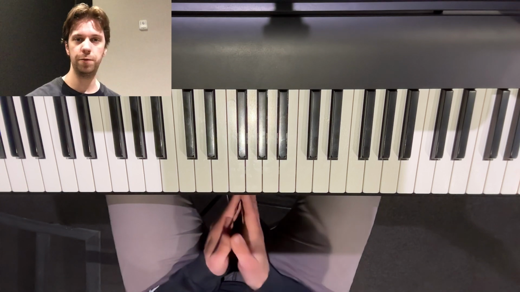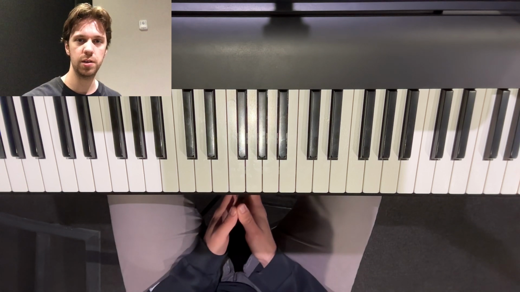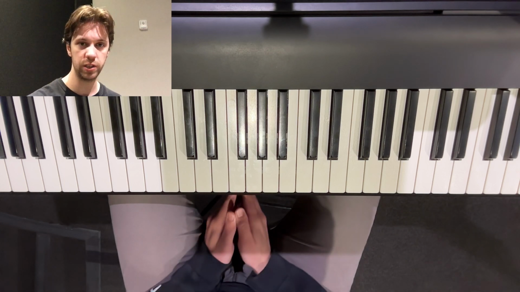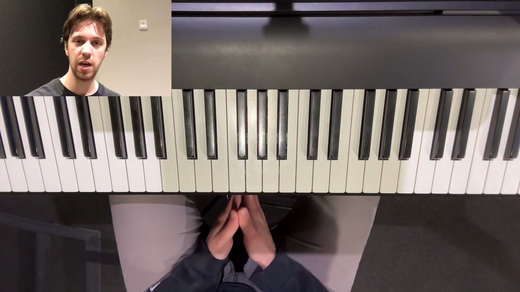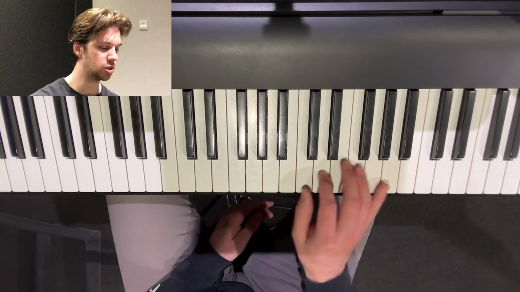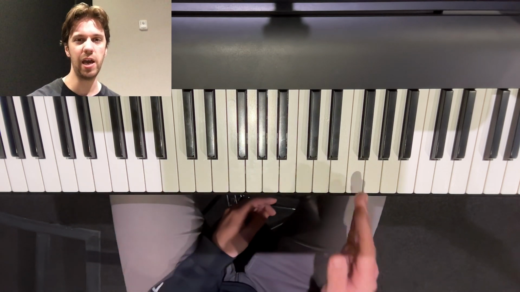I want to do a few quick things in this lesson. I want to teach you about half steps, about whole steps, and how we combine whole steps and half steps into a pattern to make the major scale. That pattern can be started on any key and then we can get any major scale.